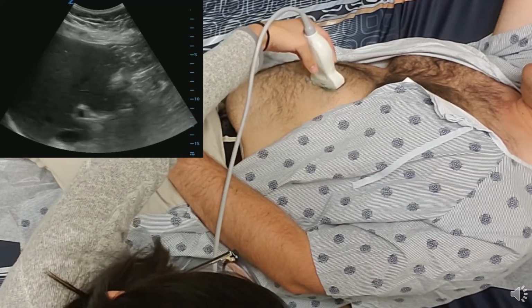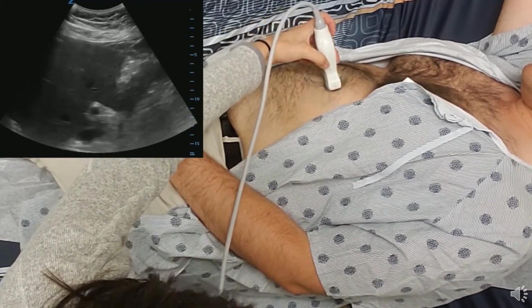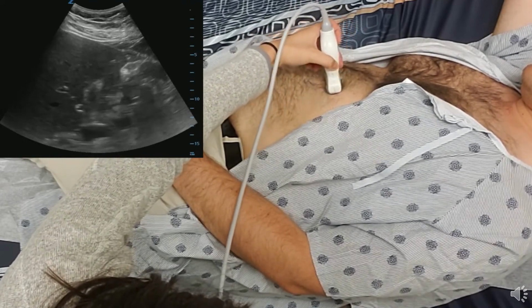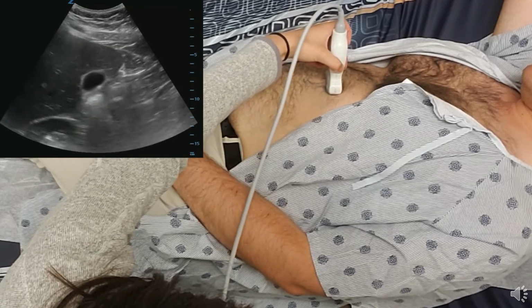And of course, in order to make it a complete right upper quadrant ultrasound, I looked in both the sagittal and transverse views, making sure to sweep through the entire gallbladder in both axes.